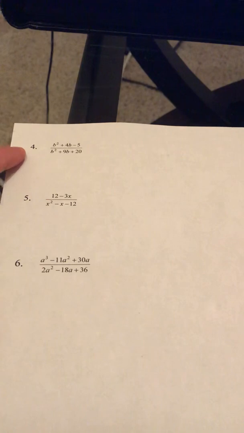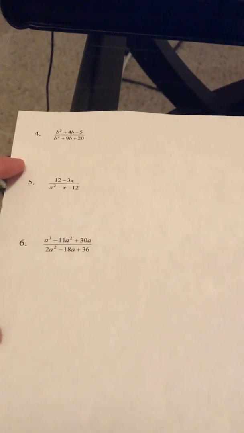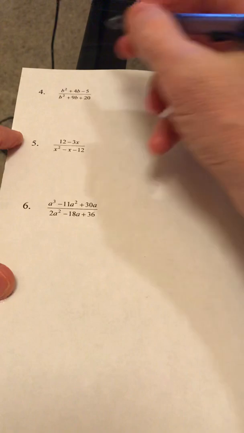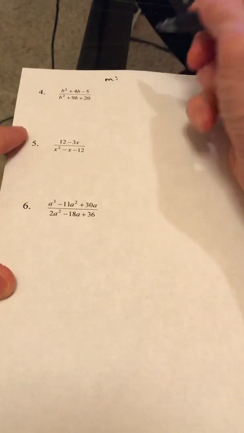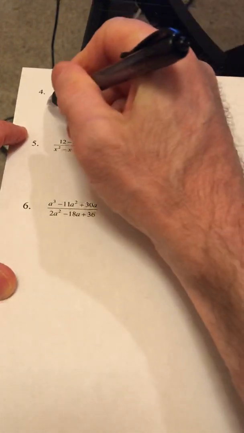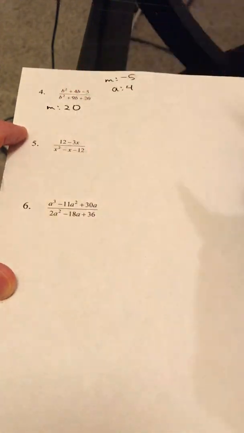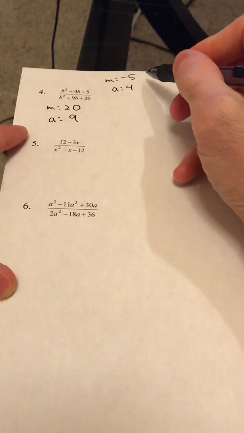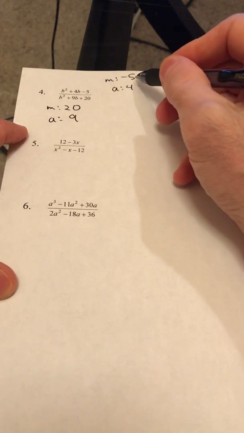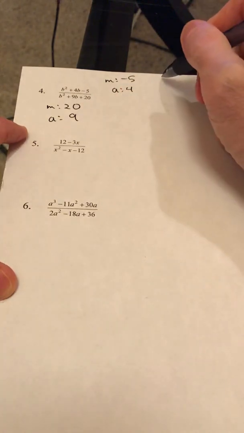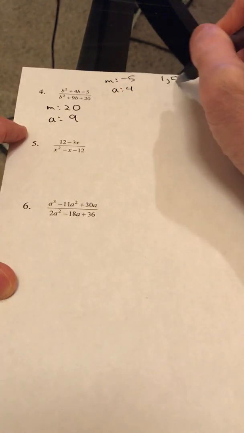On example 4, we are going to have 2 sets of factoring for that. And with it, for the numerator, I need what multiplies to -5 and adds to 4. For my denominator, what multiplies to 20 adds to 9. Well, as far as the numerator goes, what multiplies to -5? Only worry about the 5 for the time being.